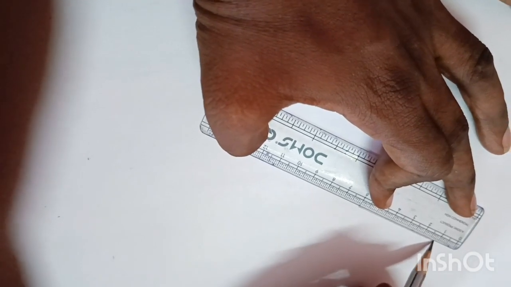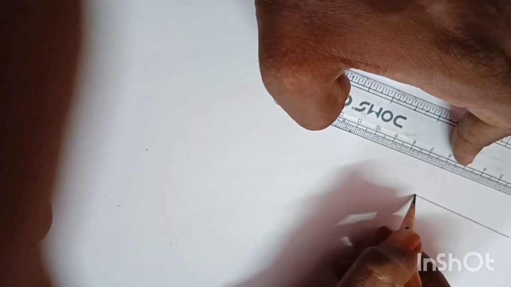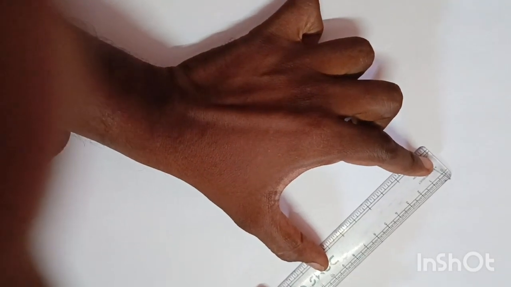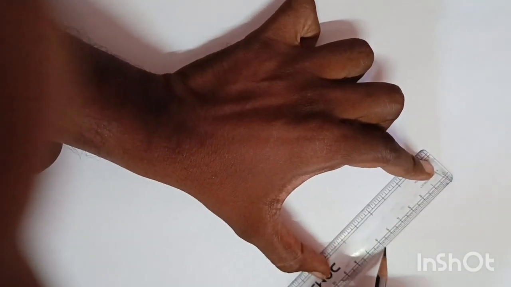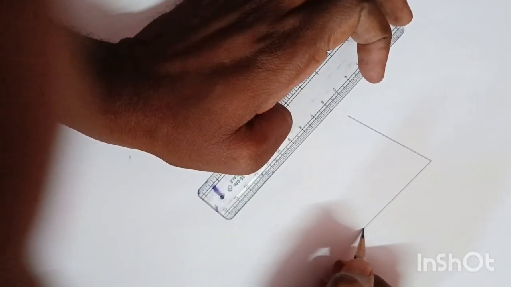In this video, we will try to understand how to draw the medians of an isosceles triangle as well as a right angle triangle, and from the medians how to identify the centroid. Let me draw first the isosceles triangle with two sides of equal length, which is 6 centimeters.